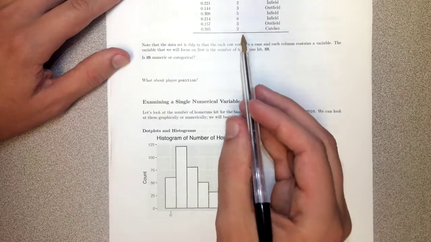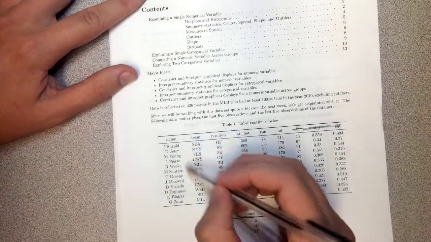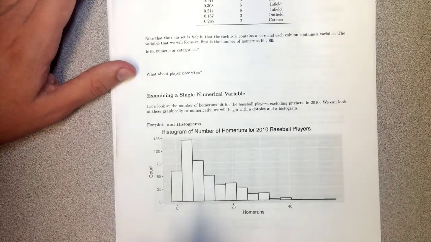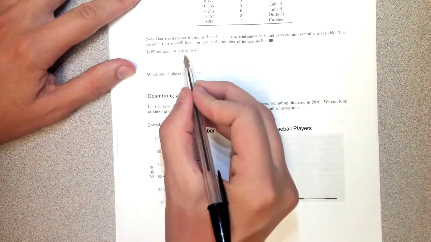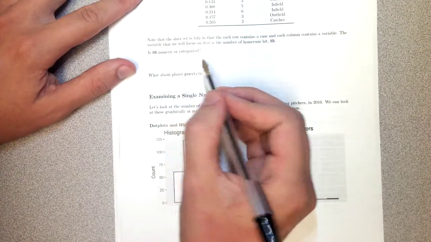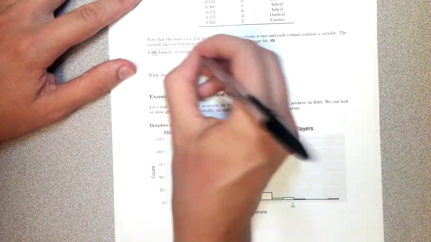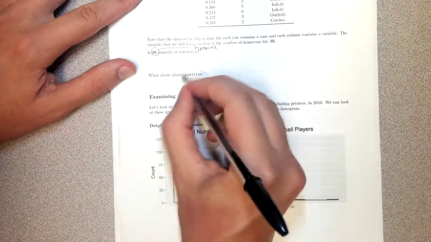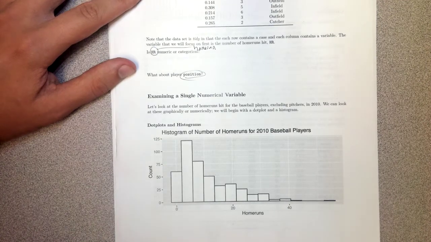You could recall that our definition of tidy, where each row contains a case and each column contains a variable, holds for this example. So take a second to pause the video and review what we did in the last section and answer these two questions about whether home run is numeric or categorical, and whether player position is a numeric or categorical variable.